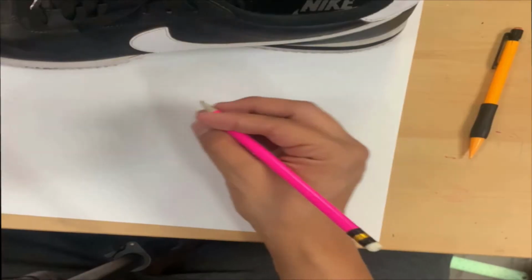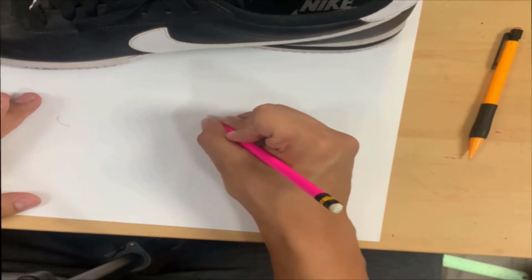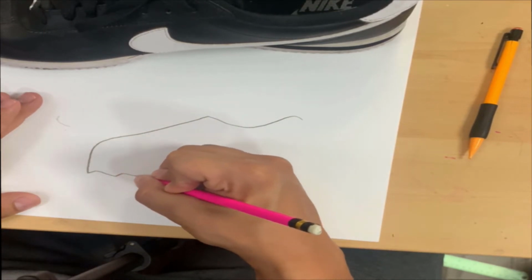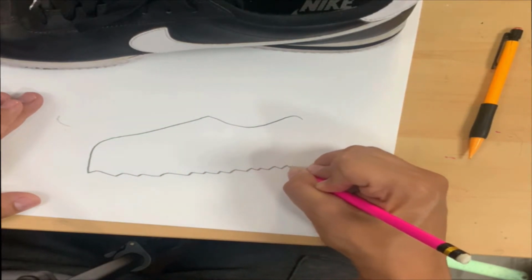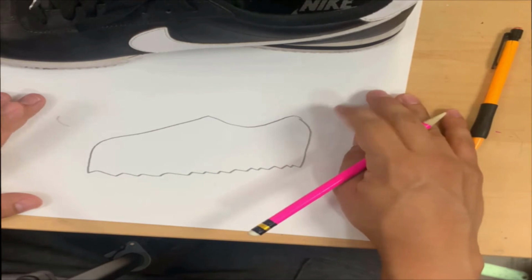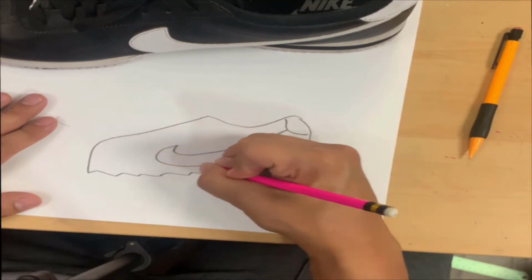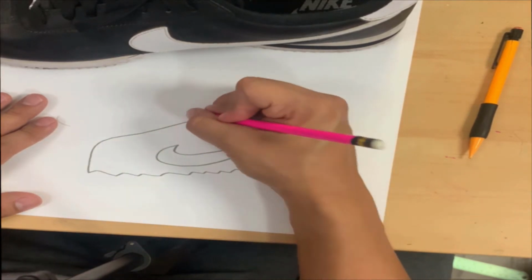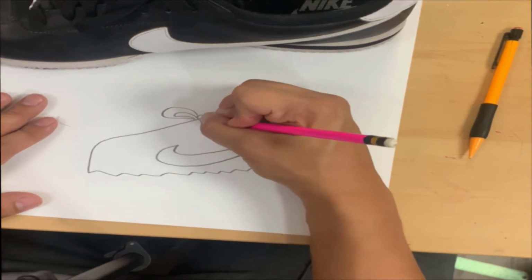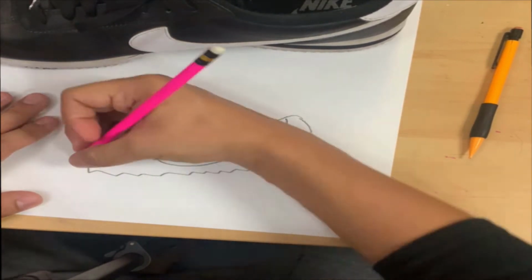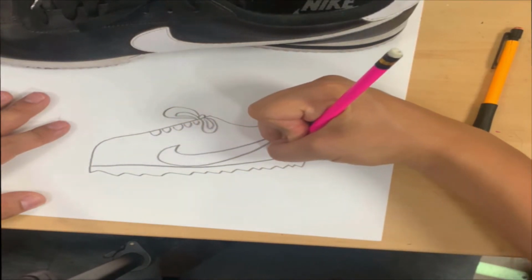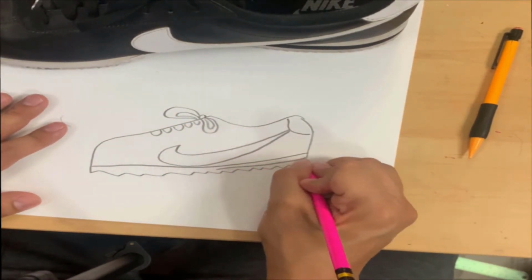So, let's take a look. Now, look at this shoe right here. If I was to draw the outline of the shoe, I would take one line and draw the whole outside of the shoe. None of the stuff inside. That's an outline, but it's not a contour drawing. So what I would do to make it a contour drawing is add all the details that I think are most important, like the logo, the laces, the sole, all the stuff in there that I think are integral to the shoe. And that right there is a contour drawing.